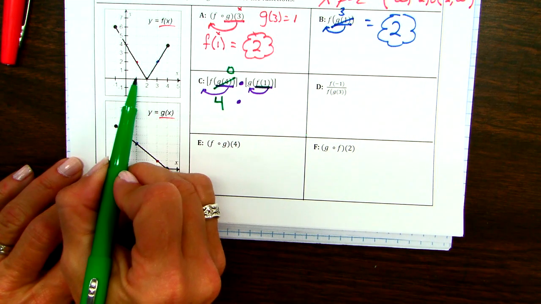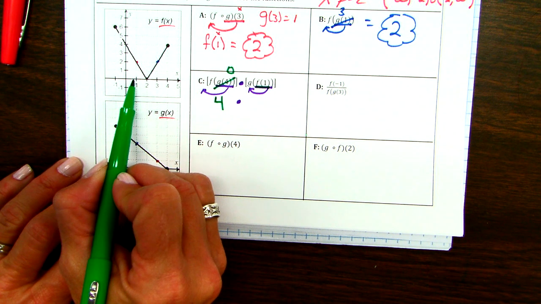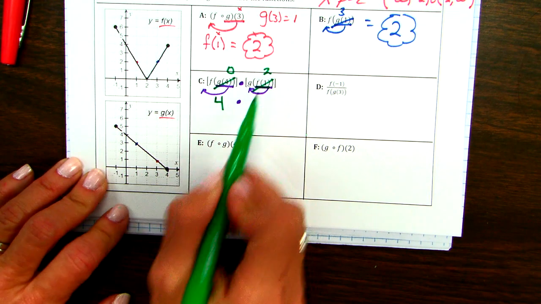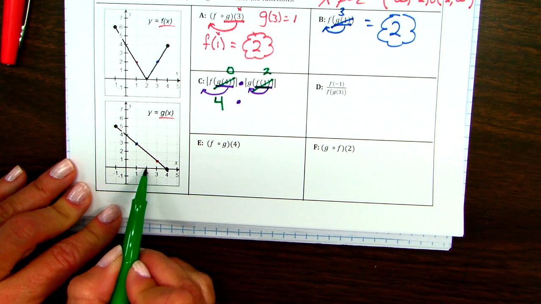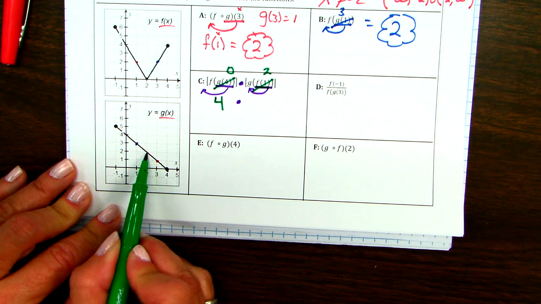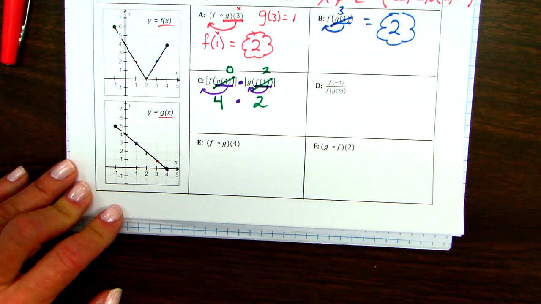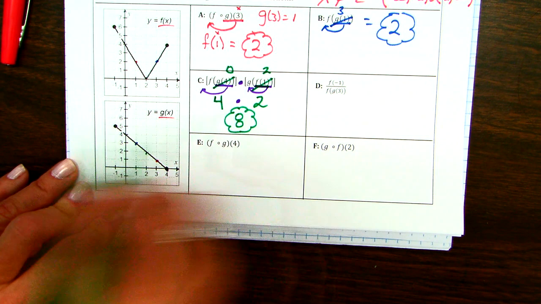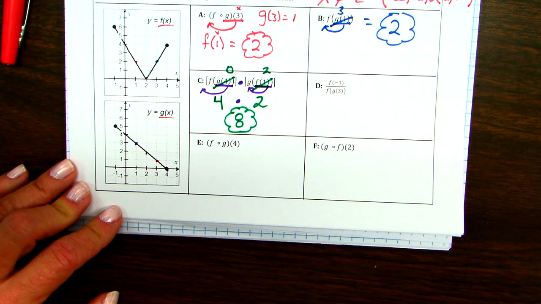So f of 1 is right here. Find the output. So when x is 1, y is 2. What's g of 2? Okay, go to the g graph. X is 2. Y is also 2. And 4 times 2 is 8. Are we getting those? Kind of?